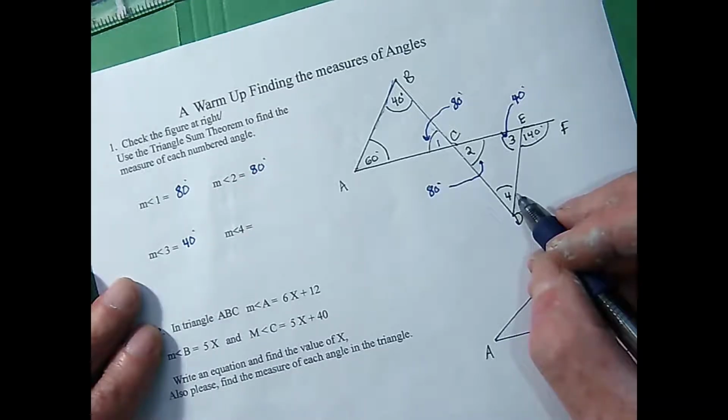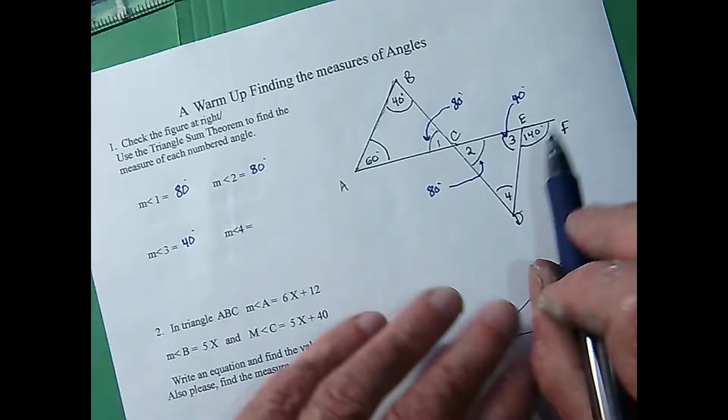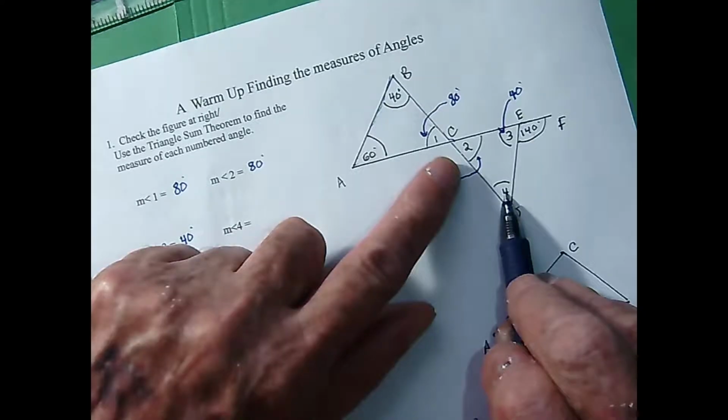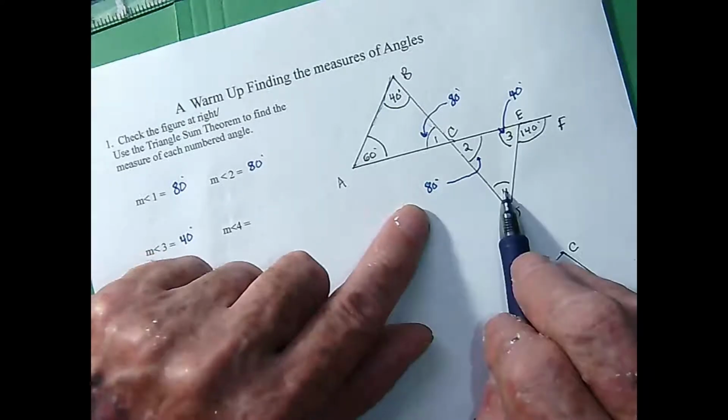So what about this angle 4? Now here's what I think is a cute idea. This 140 should equal these two angles added up. So 140, take out that 80, would leave me with 60. I'm thinking this would be 60. But you might look at it differently.